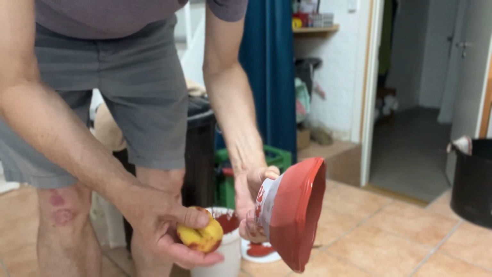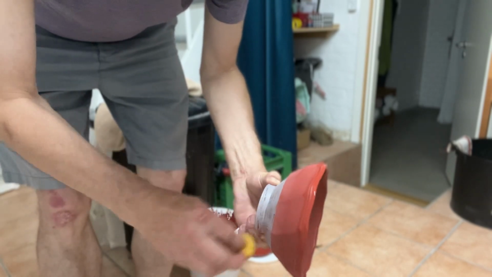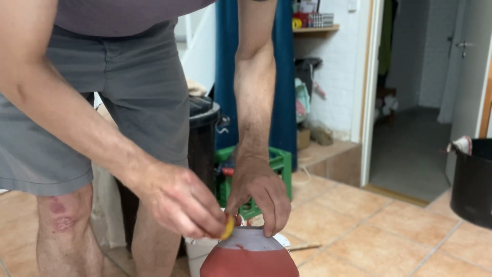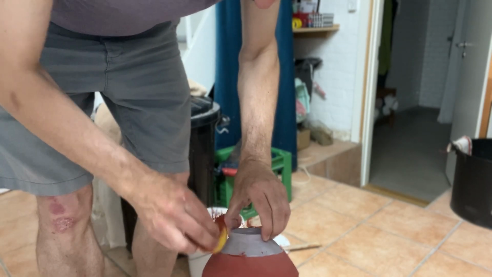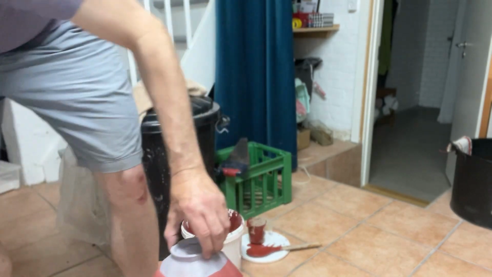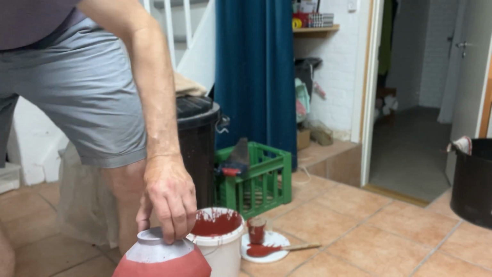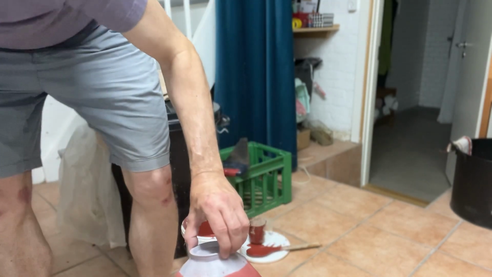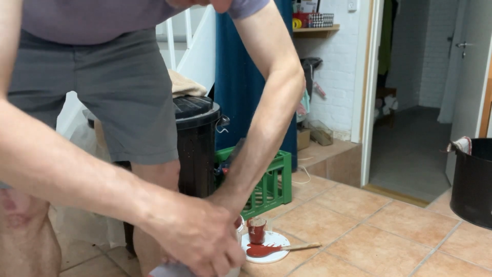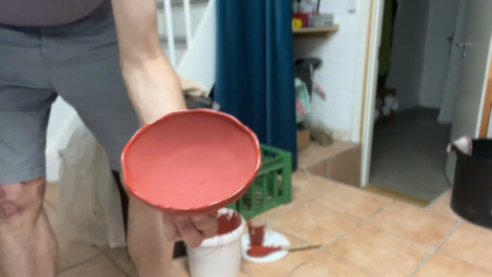Of course you need a clean sponge to do it, but I think, oh, there's something over there too. You've got to keep the sponge very clean, otherwise you're just spraying the glaze in. So that's perfect.